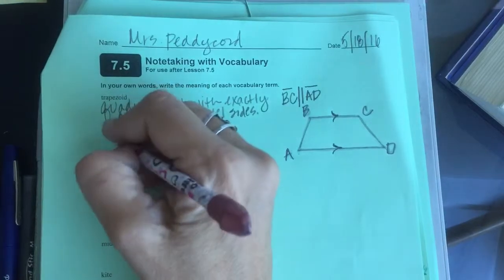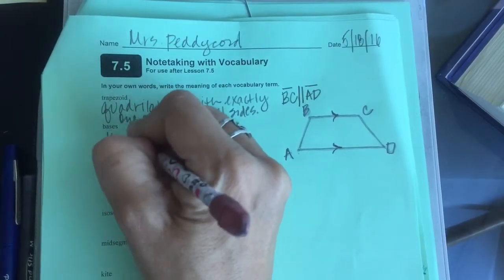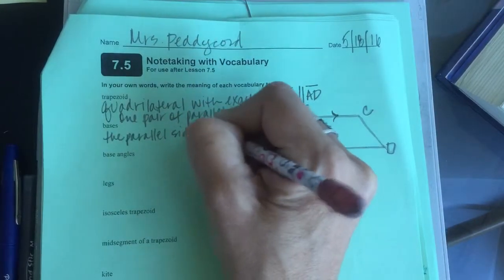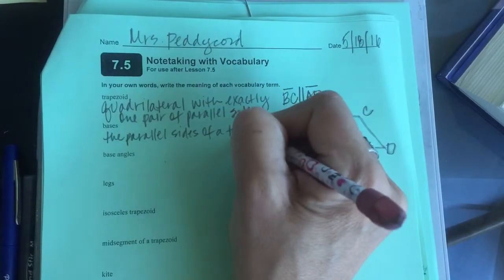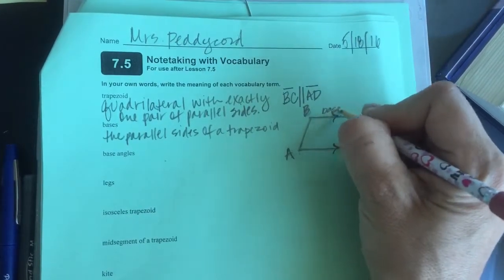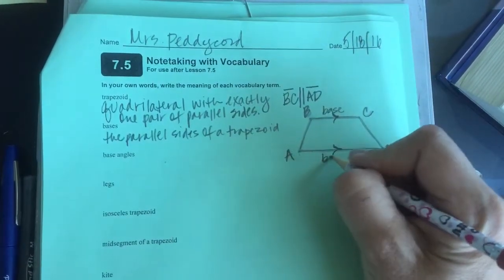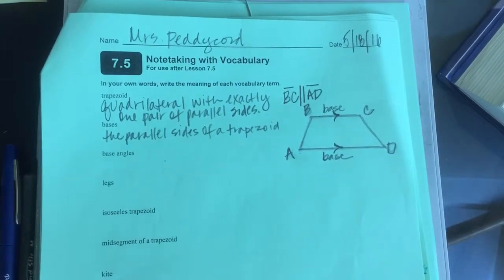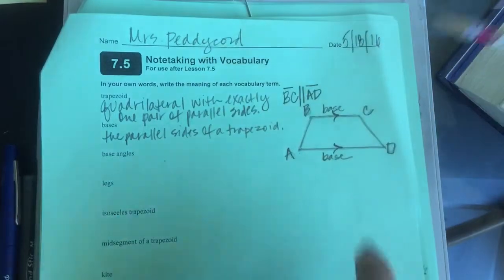The bases are considered to be the parallel sides of a trapezoid. So that makes BC a base. It seems weird because it's at the top, but this is just the way it's defined. And AD is also considered a base. The parallel sides of a trapezoid.